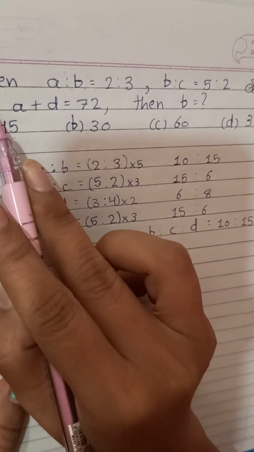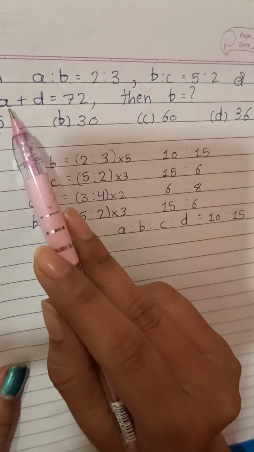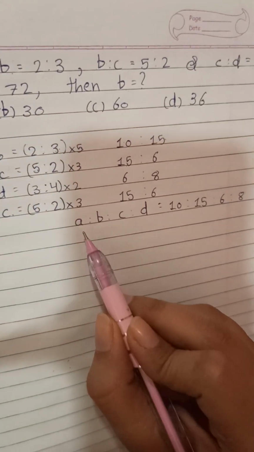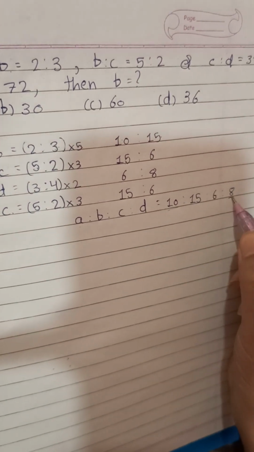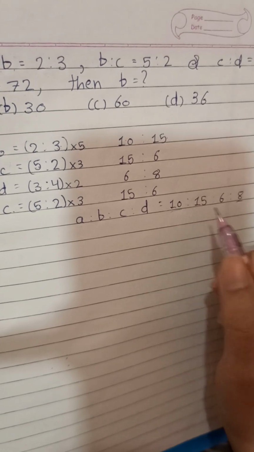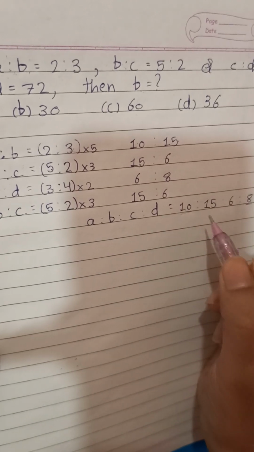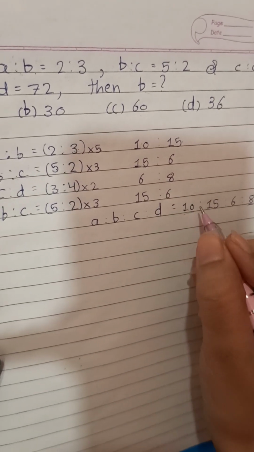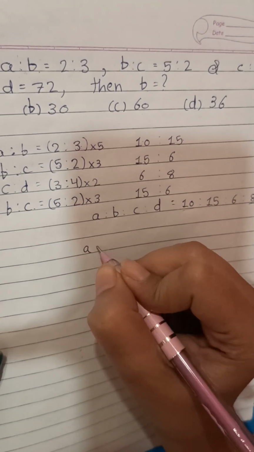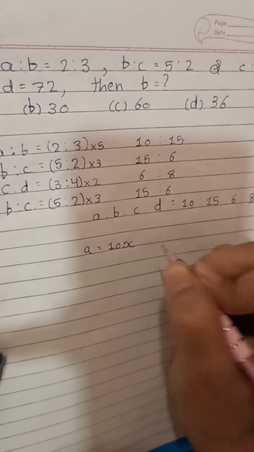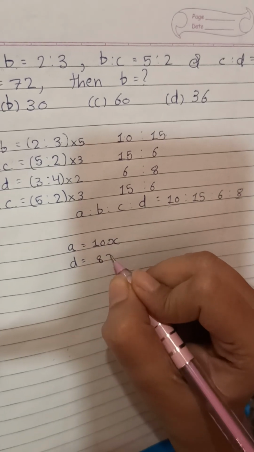Now it is asked that A plus D is 72. So here A plus D is given. So A we have found, which is 10, and D we have found, which is 8. Now we do not directly take the ratio numbers as exact values of A and D. We need to put a constant because we don't know what this actual number means. So what we will do is A equals 10x and D equals 8x.